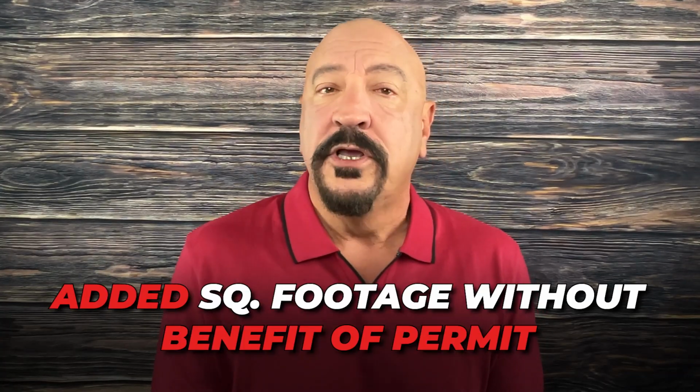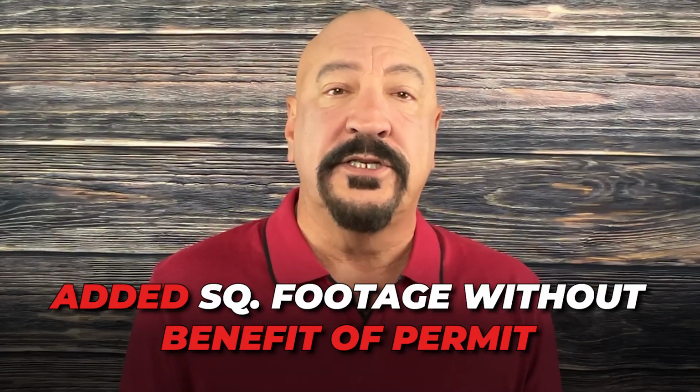And this is one of the big things, if you've got a house that you're looking at buying where this homeowner or the previous one added square footage without benefit of permit. In other words, they just did this ad hoc thing and they're like, I'm going to turn the garage into a bedroom, a third, fourth bedroom, something like that. And they just did it themselves.